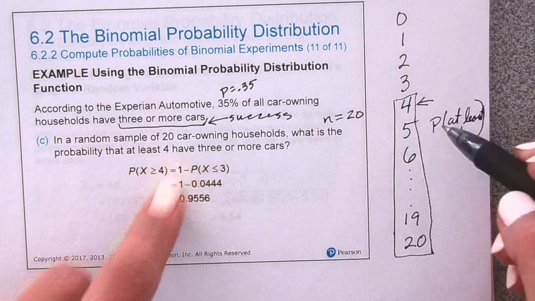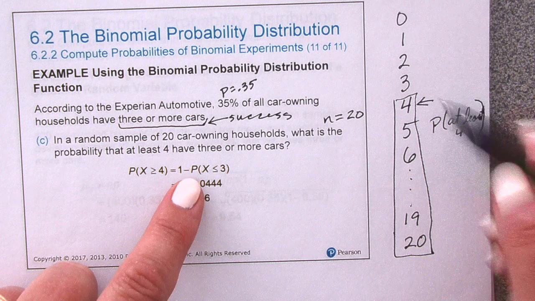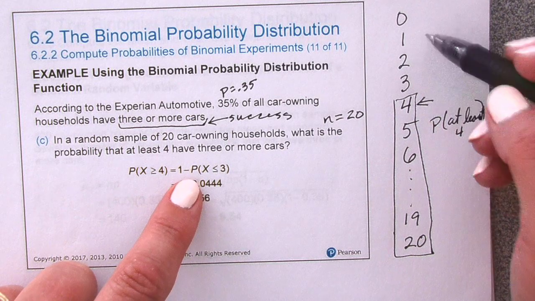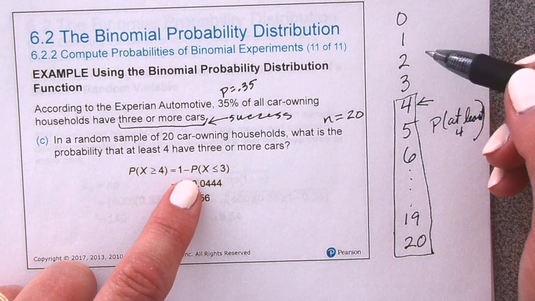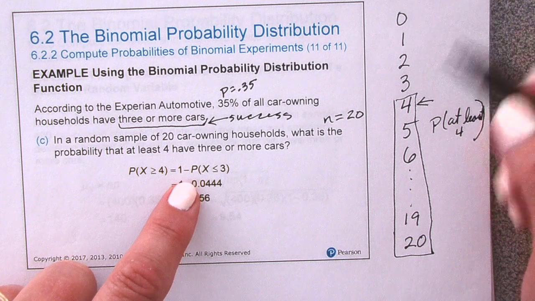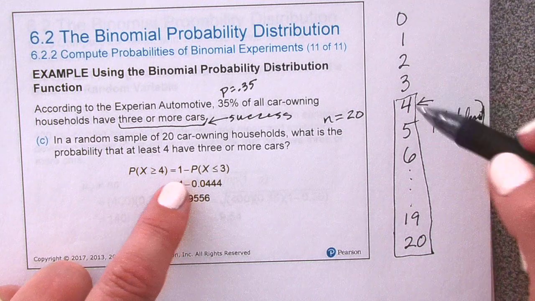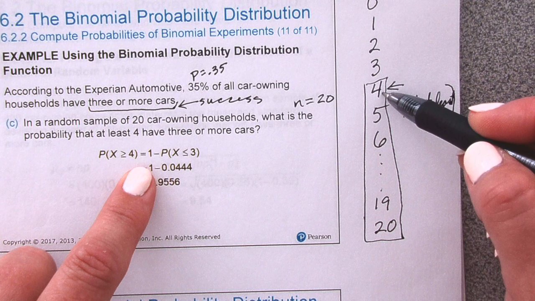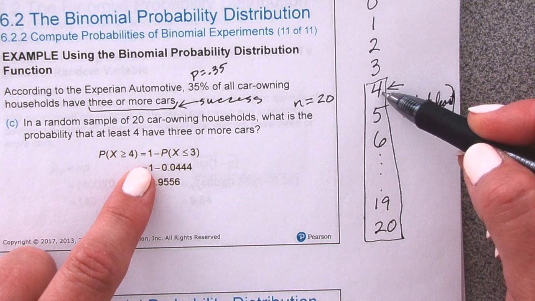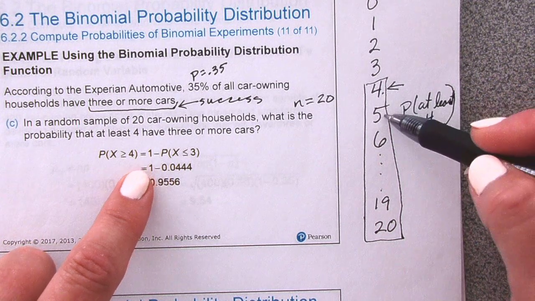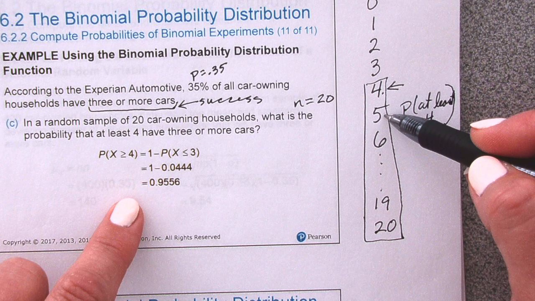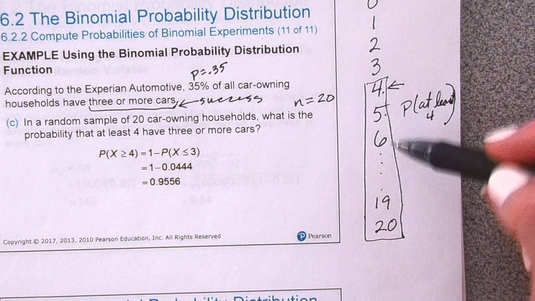How can I change that into a less than or equal to so that I could use my calculator or have fewer numbers? Because here, if I add all these up, I'd have to find the probability that there are 4 successes plus the probability there are 5 successes plus the probability that there are 6, all the way up to 20.